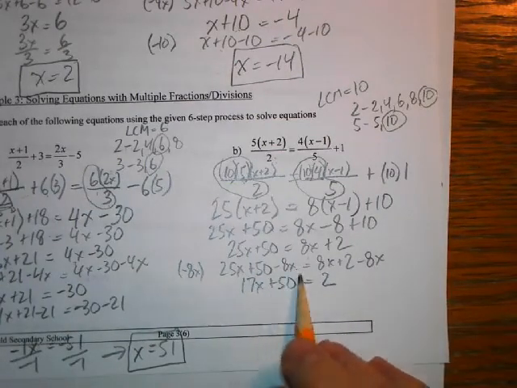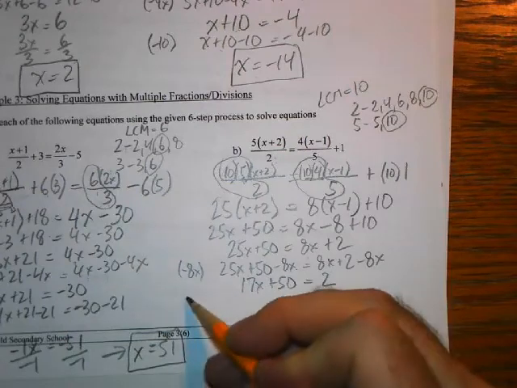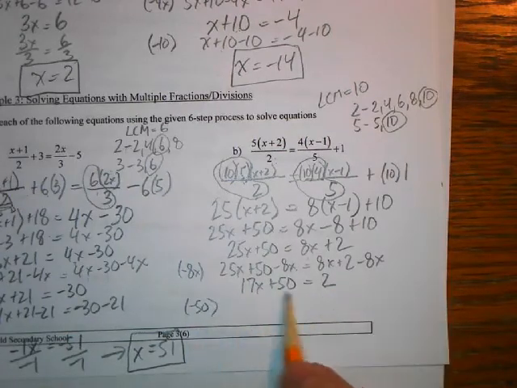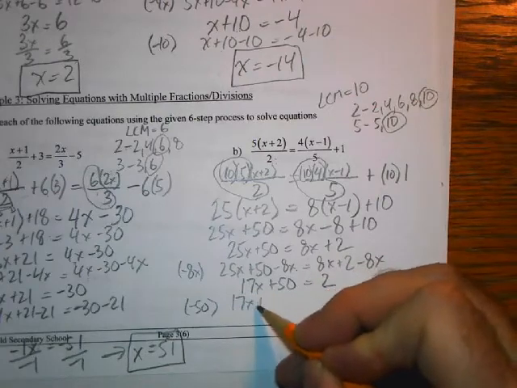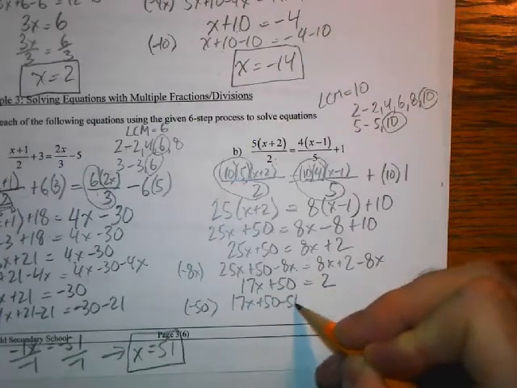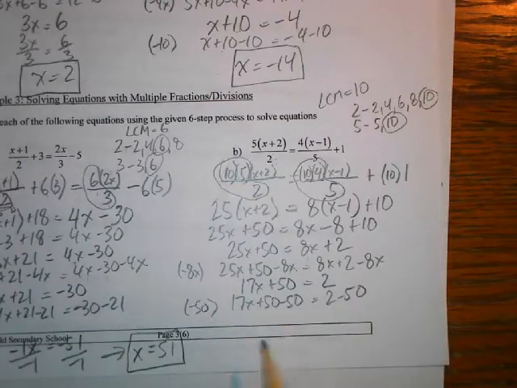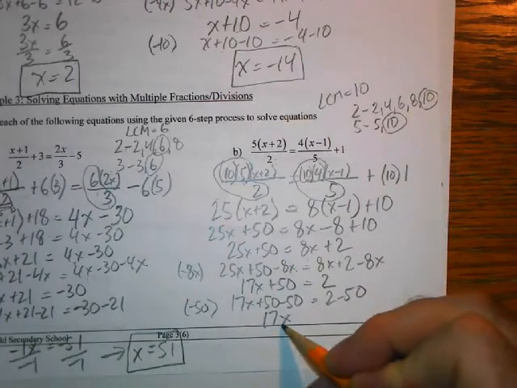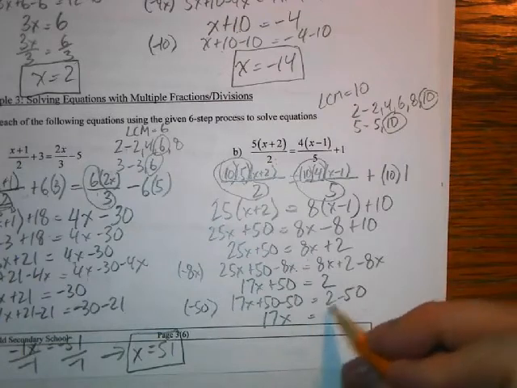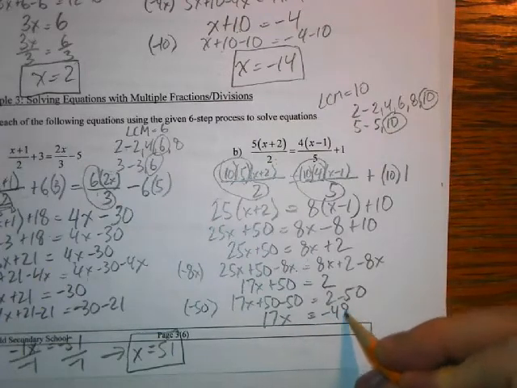Step 5 says get rid of any constant terms on the left. So that's the plus 50, so we subtract 50 from both sides. Okay, when we simplify this, we get 17x is equal to 2 minus 50, which is negative 48.